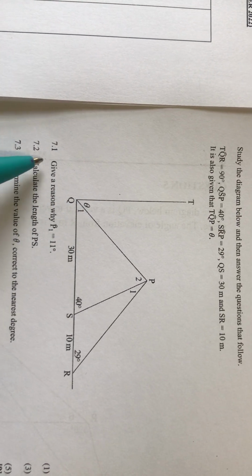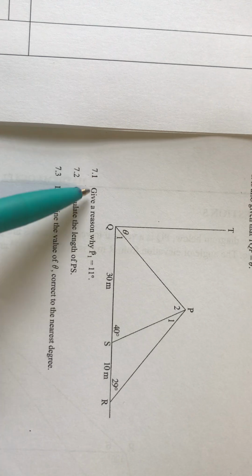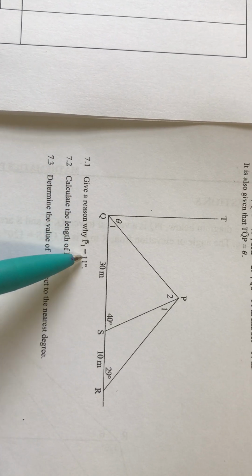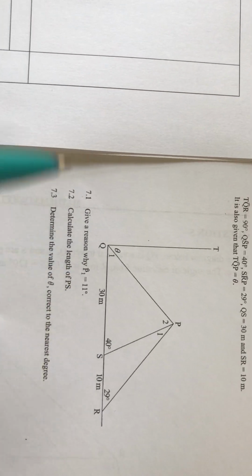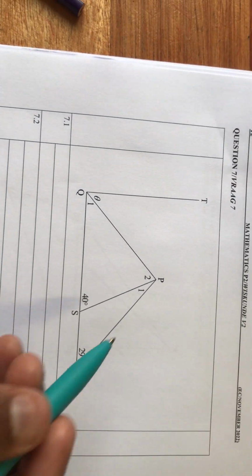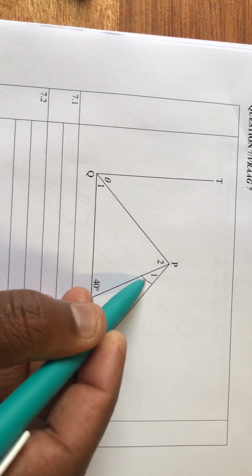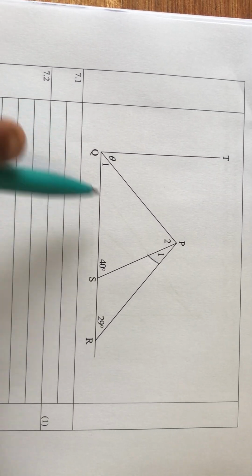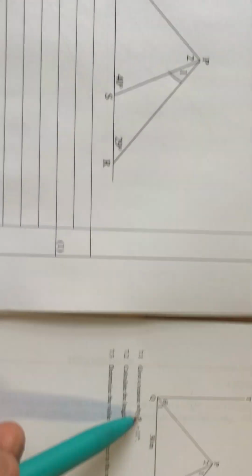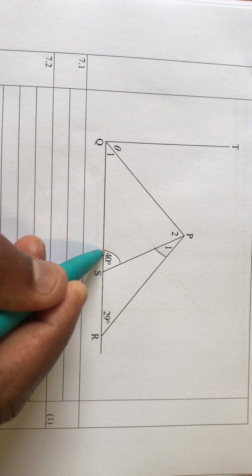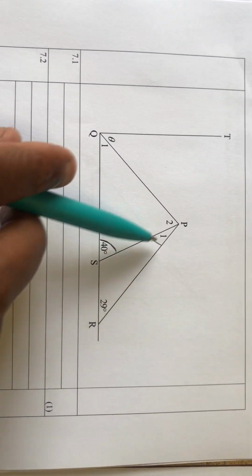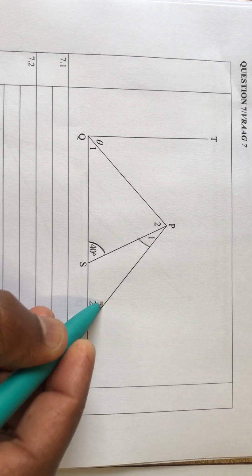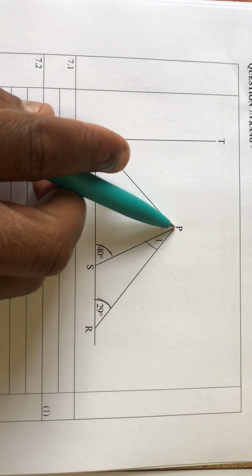Let's check the first question here, 7.1. Give a reason why P1 equals 11 degrees. Let's come here and check our P1. Our P1 is this angle right here. So the reason for this P1, which equals 11 degrees, is because 40 is equal to the sum of the two opposite interior angles. The interior angles that I'm talking about are 29 and P1.